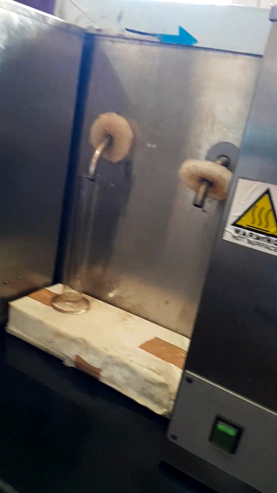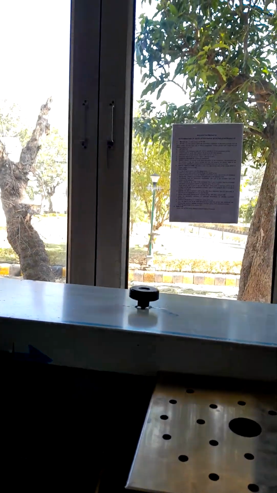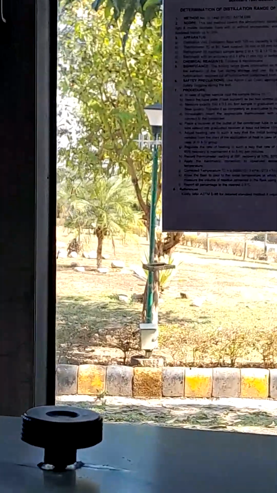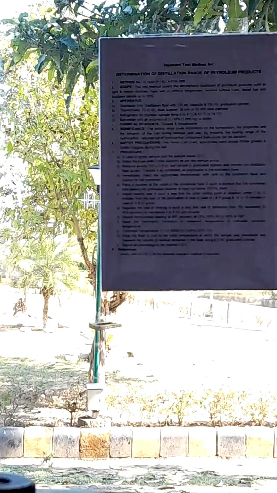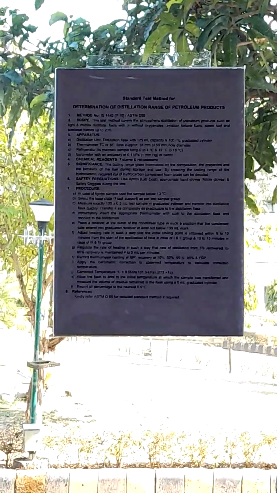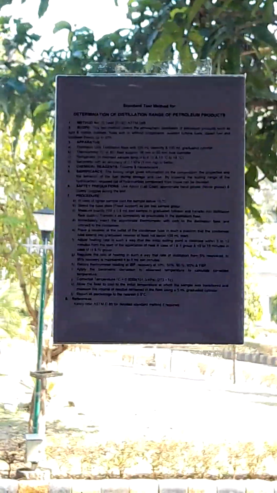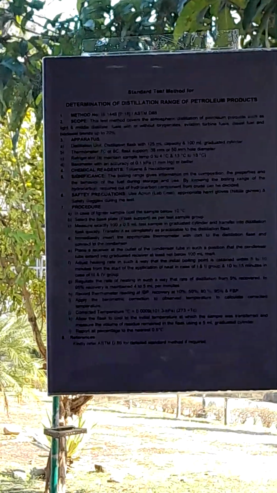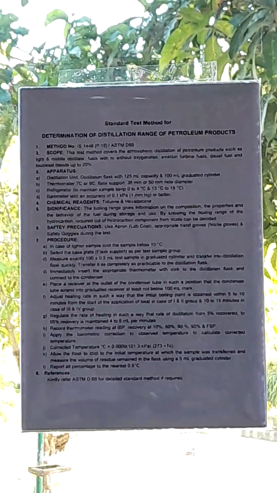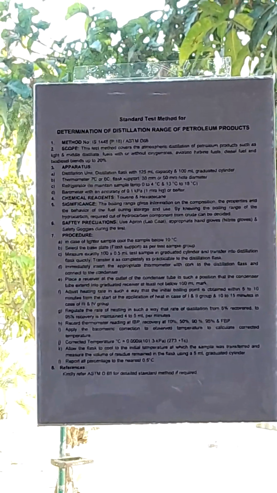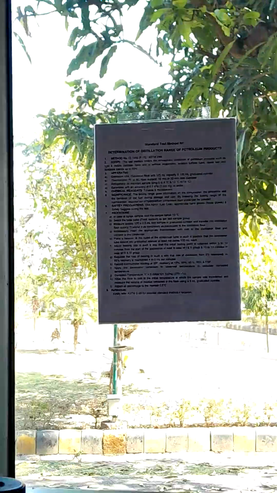So is it proportional or inversely proportional? Not directly. This is just my experience. There is a relation, and there is also my paper. You only give me the D86 data, and I can tell you by calculation what will be the flash point of the particular sample.